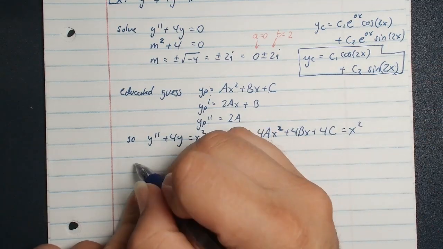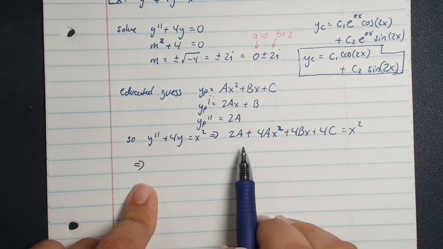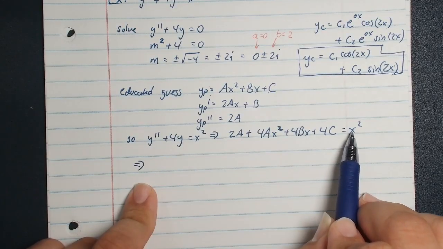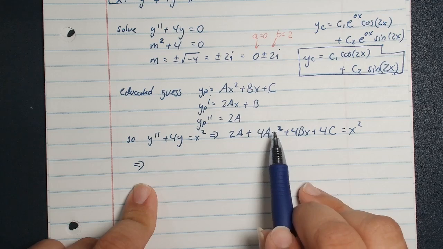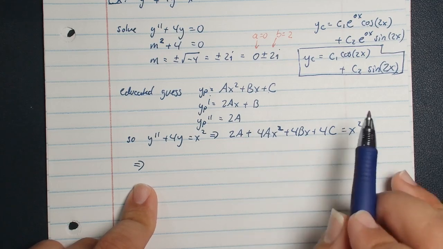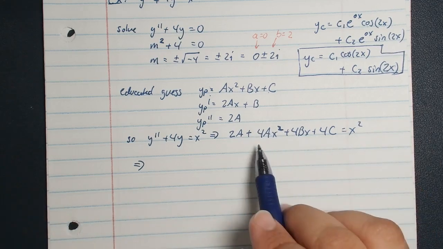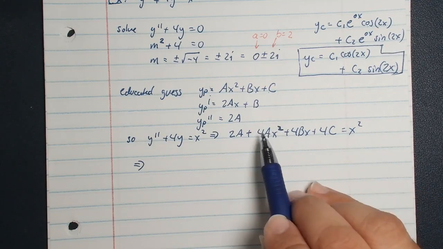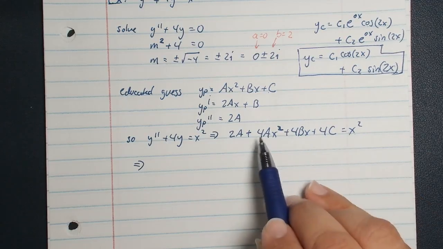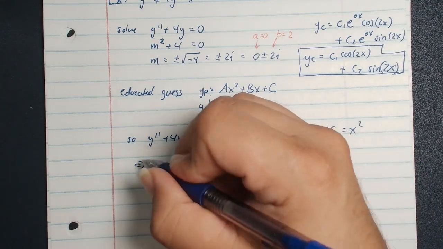So our system of equations is, all right, well, let's see. I have x squared on this side, and that's got to match the x squared on this side. That's what equal means, right? The left side and the right side must be the same. So 4ax squared must equal 1x squared, because the square has to match the square. Oh, so then 4a must equal 1.